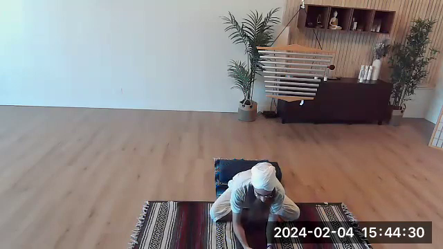You can scan the body from the toes, the head, part by part. And after, completely let go.